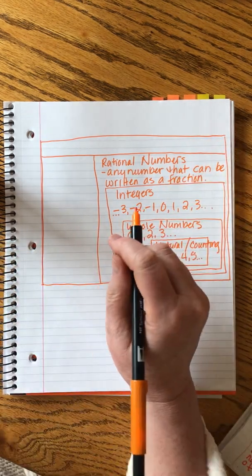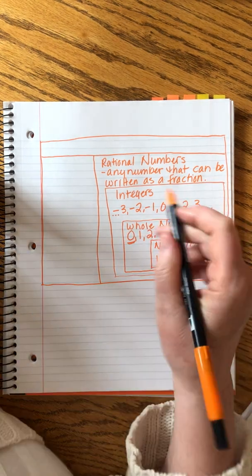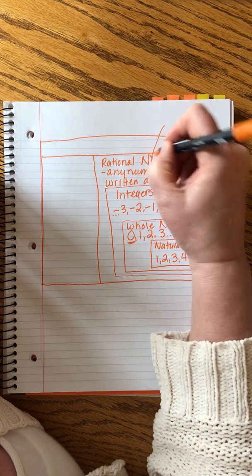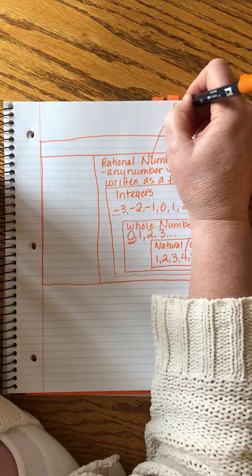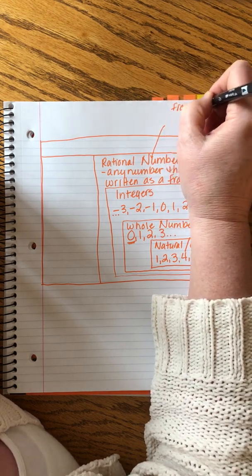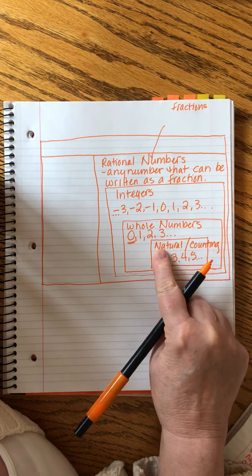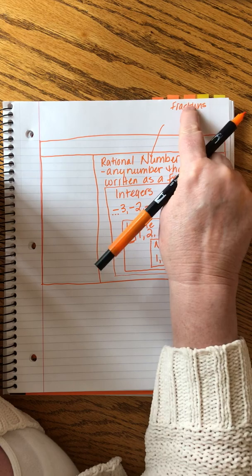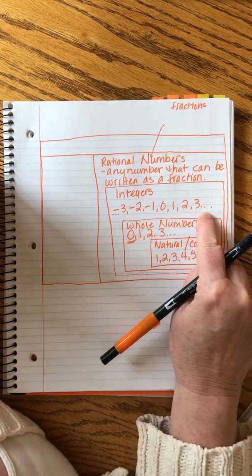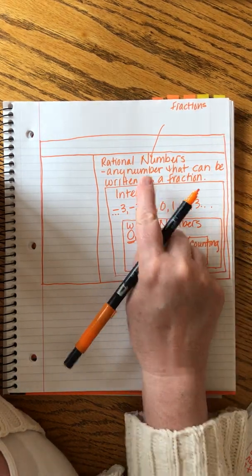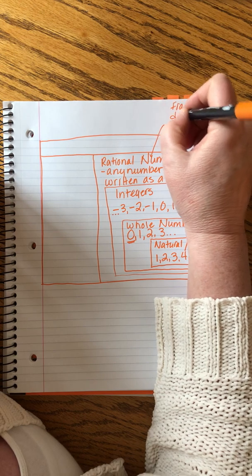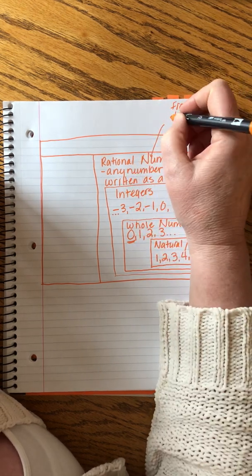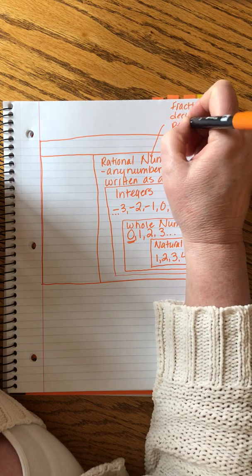Well, that includes a lot. That includes, and I'm going to have to write out here because I ran out of space, fractions, duh. It includes whole numbers, because whole numbers can easily be written as fractions, right? So any integer can be turned into a fraction by putting it over 1. Okay, so that includes these. It includes decimals, because we know decimals we can convert. And it includes percents.